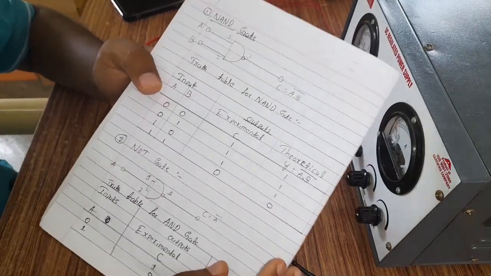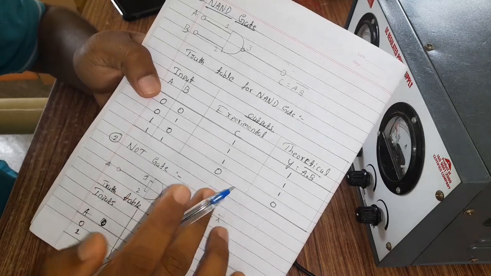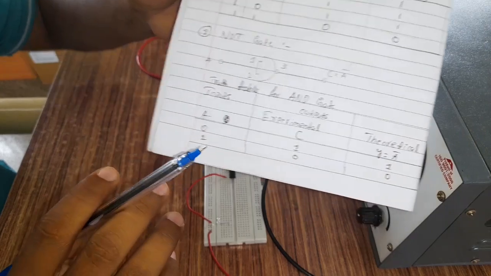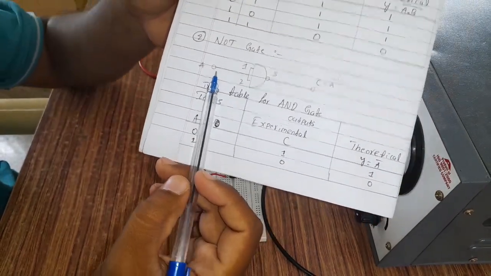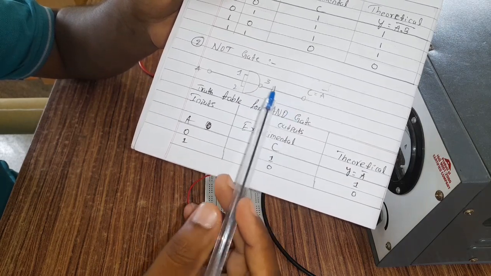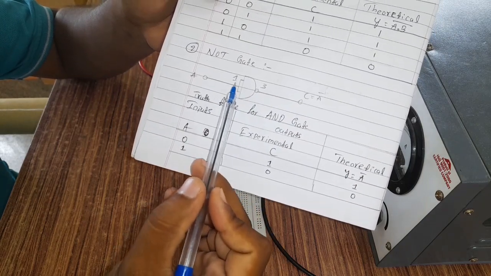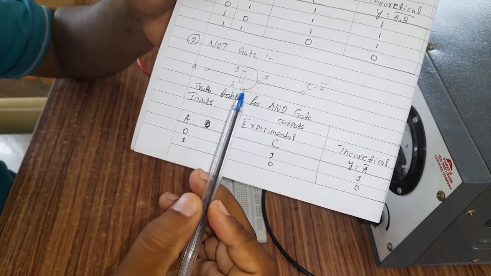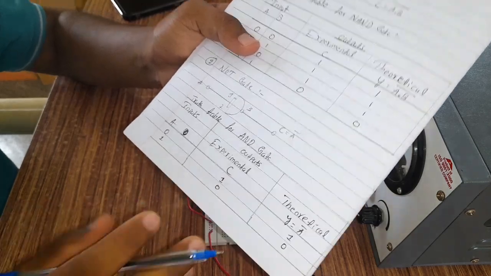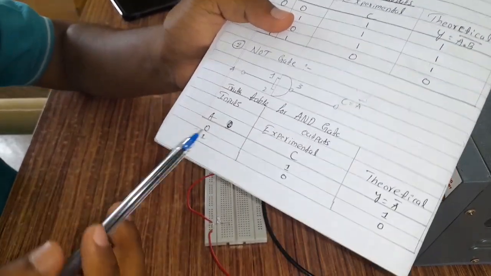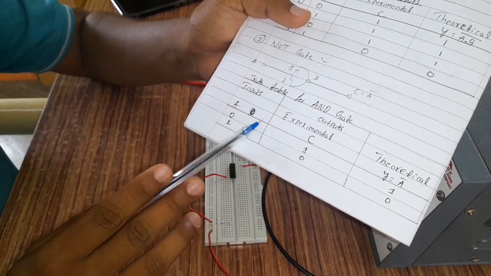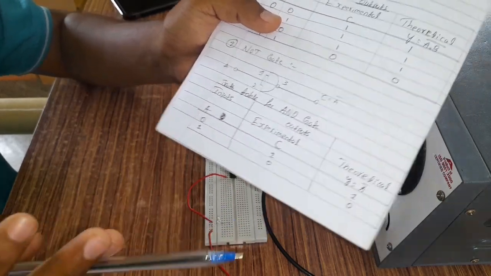We have done the NAND gate. Let's move on to our second gate, that is the NOT gate using NAND gate. In this there is only one input and only one output. In this circuit diagram A and B are short circuited, and C is the only output. We are taking two inputs, 0 and 1. Let's move on to the connection.